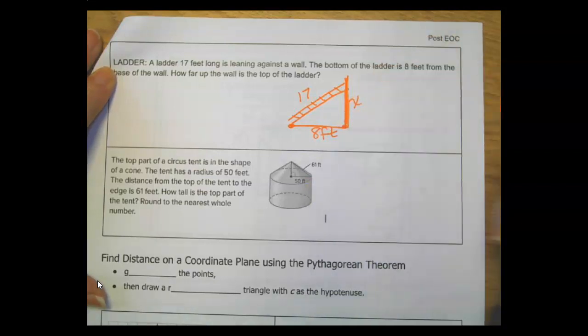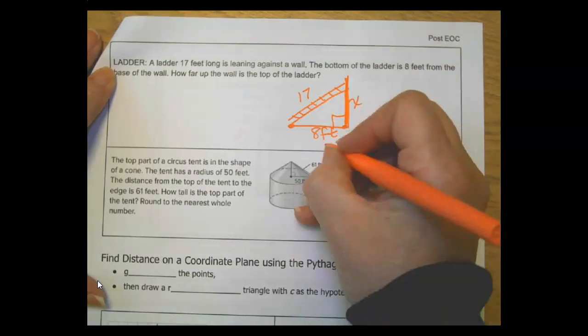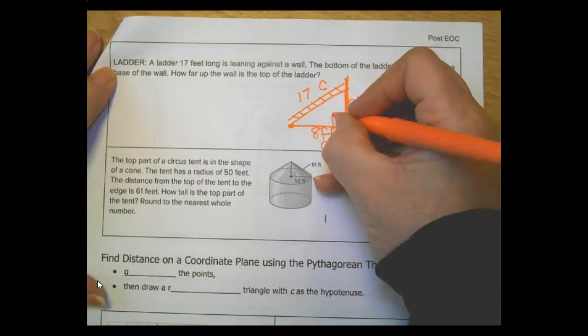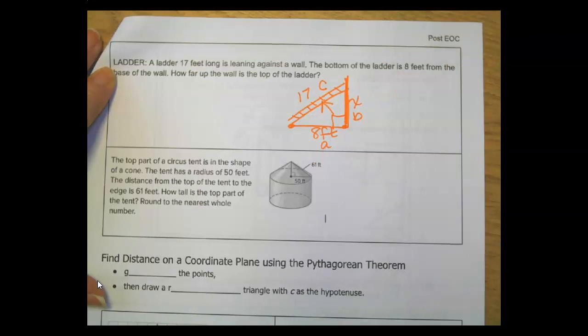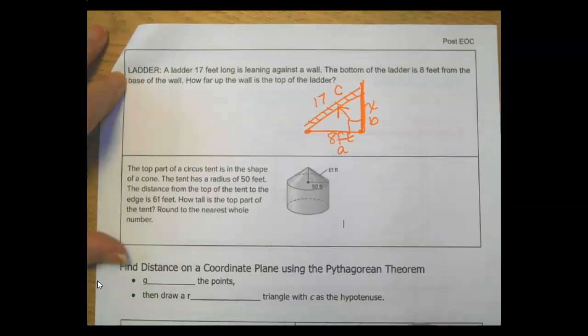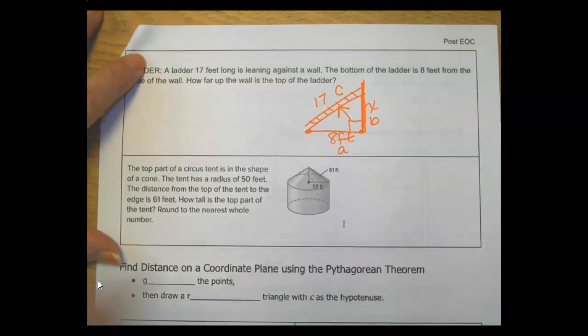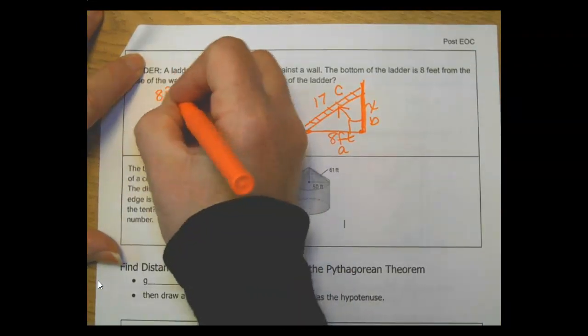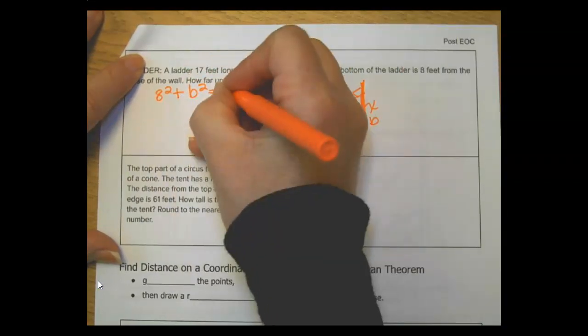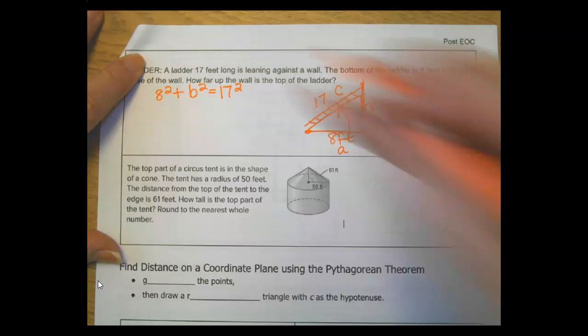That wasn't so bad, right? We know this is a right angle, so we can use the Pythagorean theorem. So this is an A, this is a B, this is a C. Why is that my C? Because it is across from that right angle. My geometry kids still mess this up, so don't feel bad if you make some mistakes along the way. So I'm going to say 8 squared plus b squared equals 17 squared. And solve that.